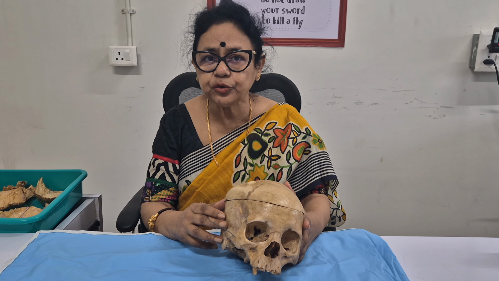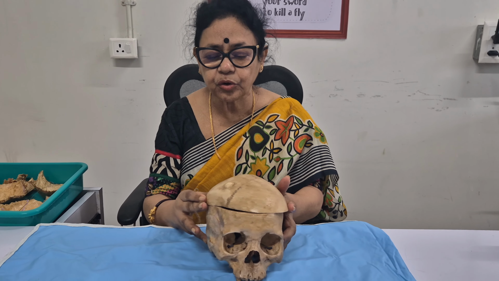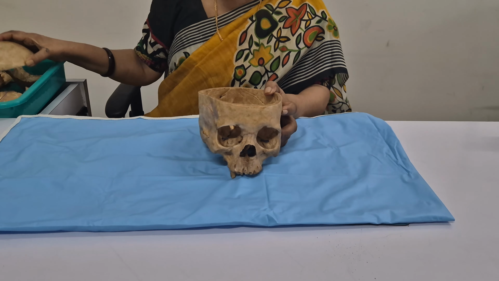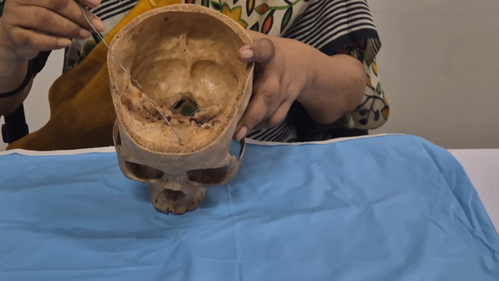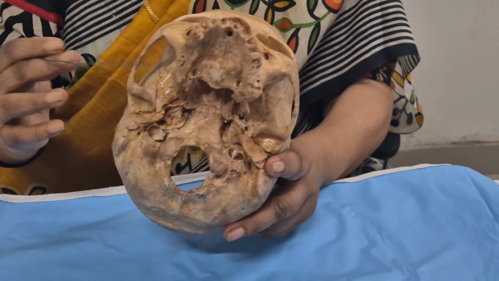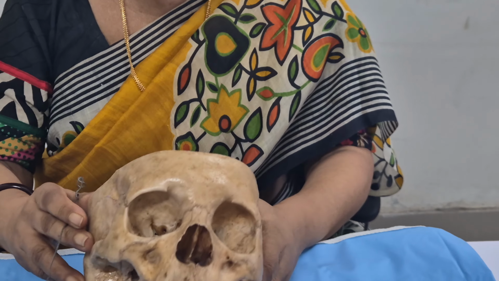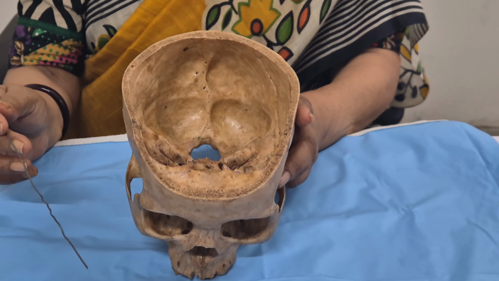Today I shall show you the base of the skull. Now you see this is the whole of the skull and the skull cap is removed, and after removing the skull cap you will see the base of the skull in the inner aspect, and this is the base of the skull in the outer aspect. Now first let's discuss the base of the skull in the inner aspect.